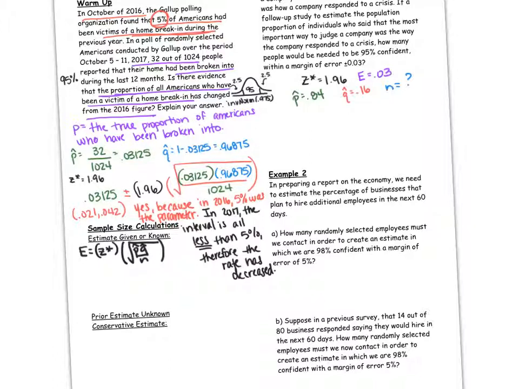Well, look what's involved in that formula. I have an E, a Z star, P hat, Q hat, and N. Look over here. I have an E, a Z star, a P hat, a Q hat, and now I'm looking for N. So I can rearrange this formula now, and when I rearrange it for N, here's what I get.